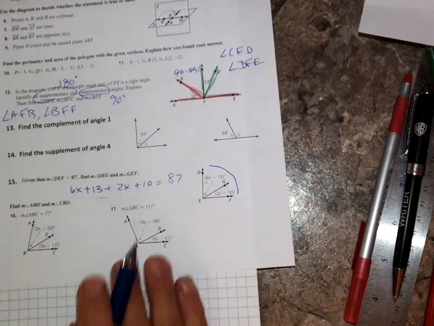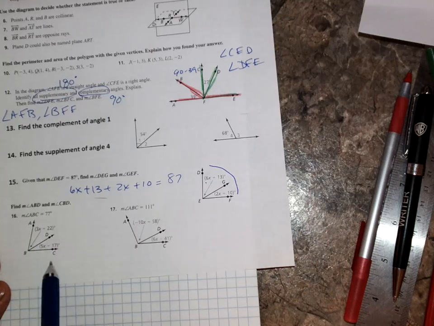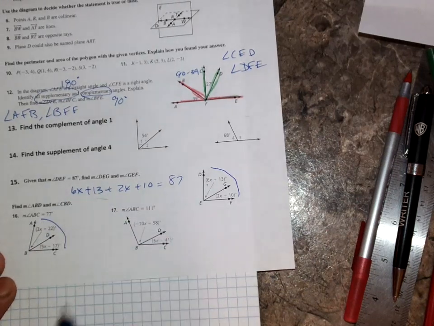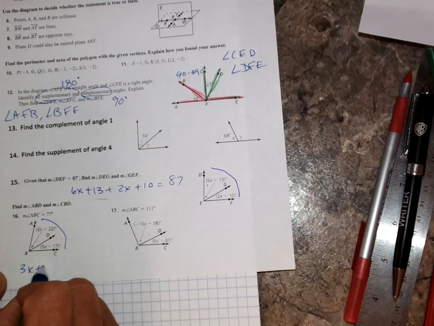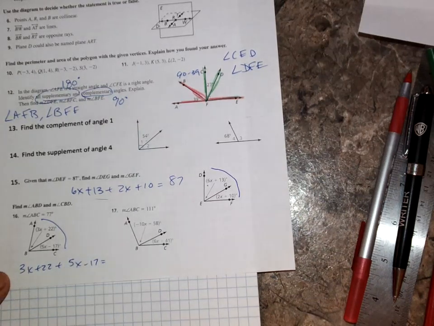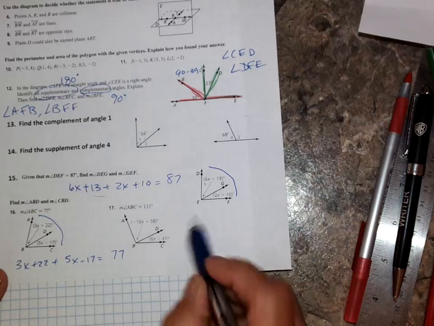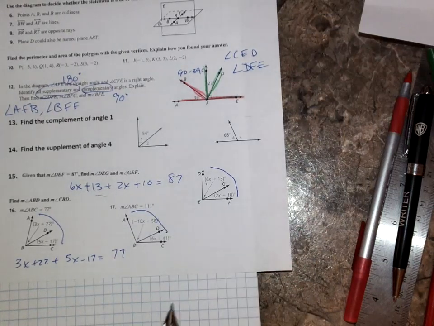okay? 16, same thing, we've got angle ABC equals 77. So we're going to take a 3x plus 22 plus a 5x minus 17 equals my 77, okay? And the same thing on this one, ABC is 110, so you take these 2 angles, add them together, and set it equal to 110.